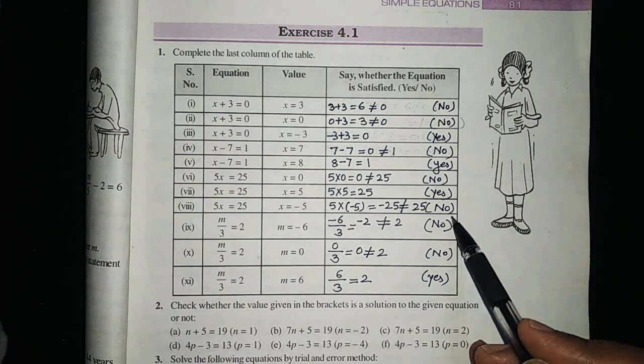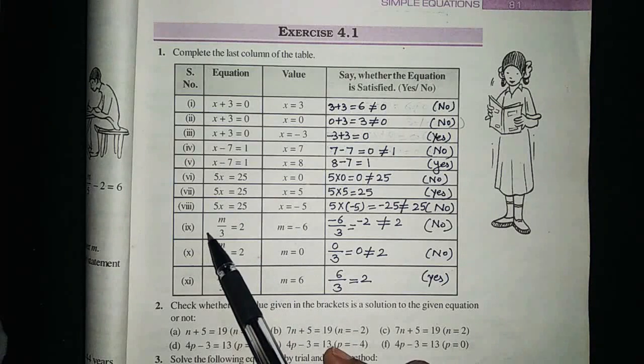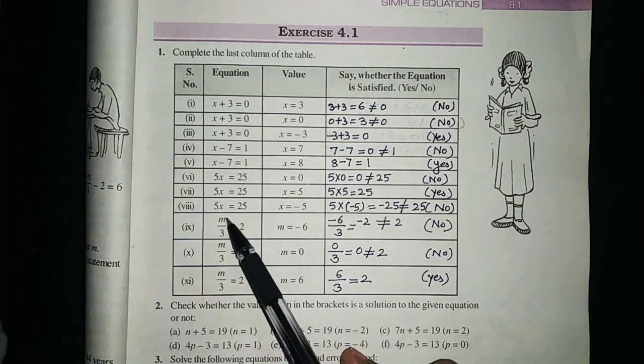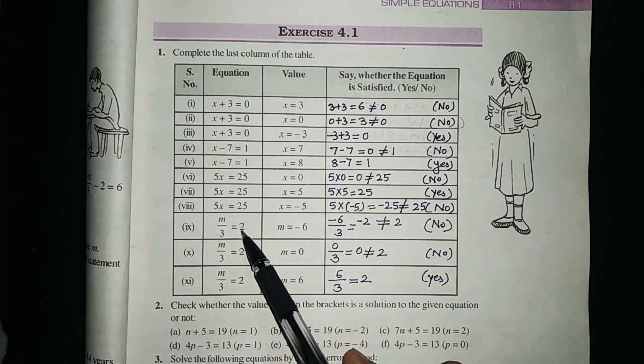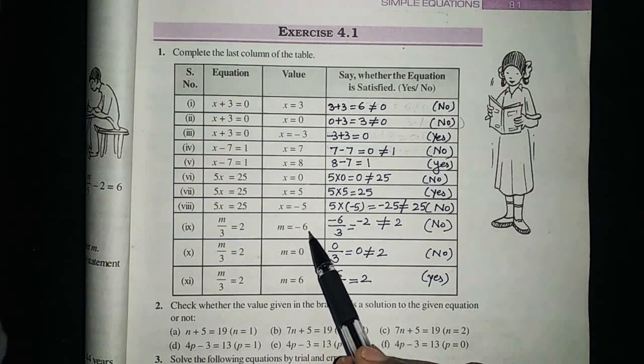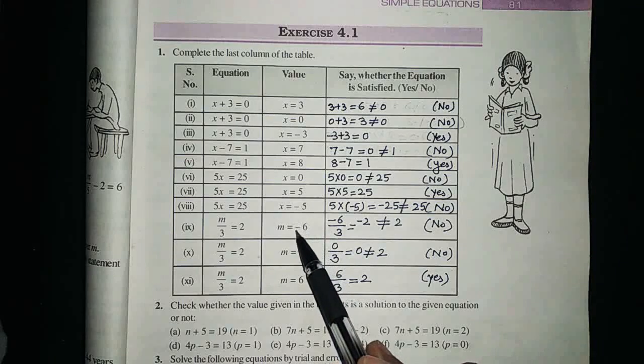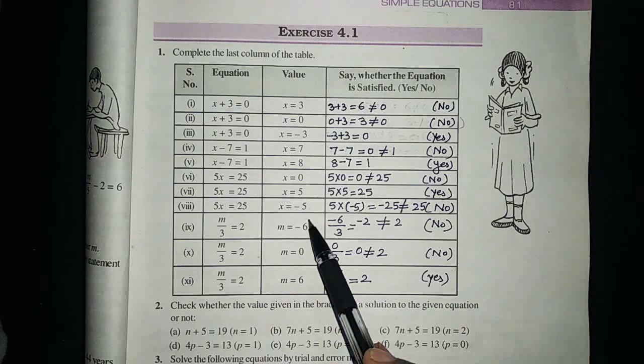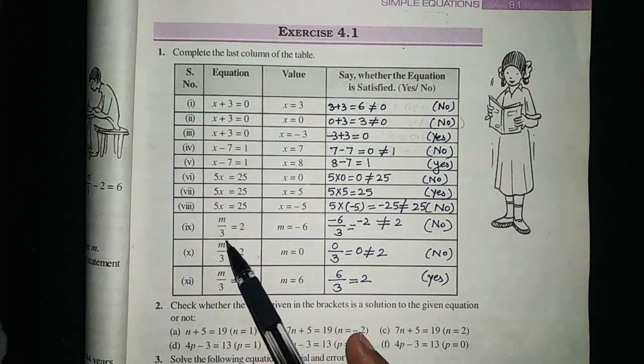Now you see the ninth question. The ninth part of the first question is m upon 3 is equal to 2, and we have to solve this equation for m is equal to minus 6. To verify the equation for m is equal to minus 6, we will put the value of m in m upon 3.